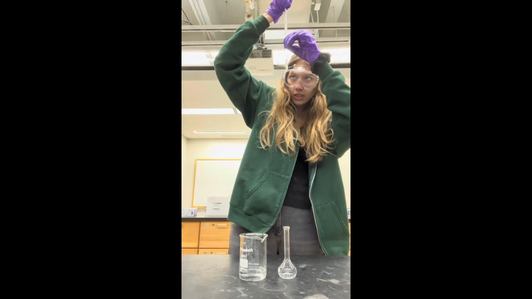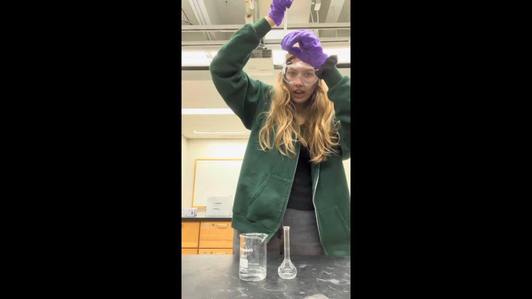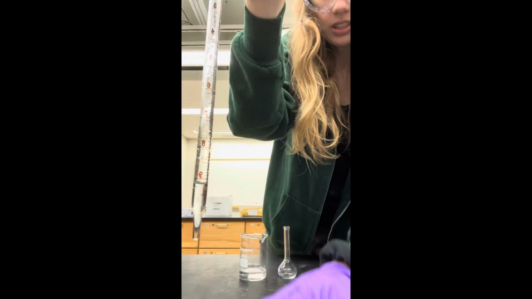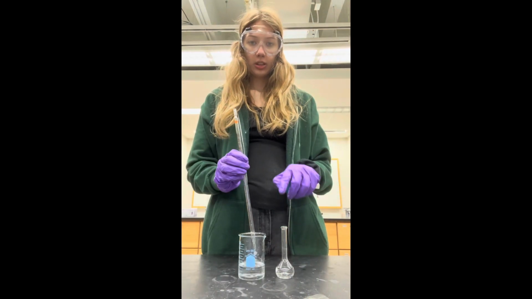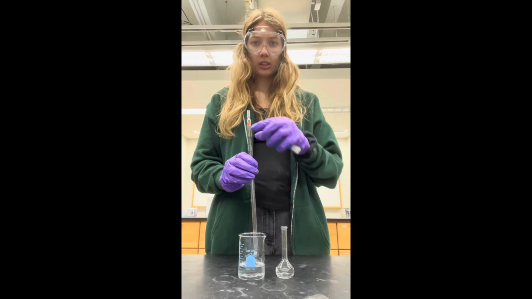My final volume is at about 9.15. As you can see, the meniscus right there. I'm going to further dilute my dilution 3 with water up to the 25 milliliter mark.